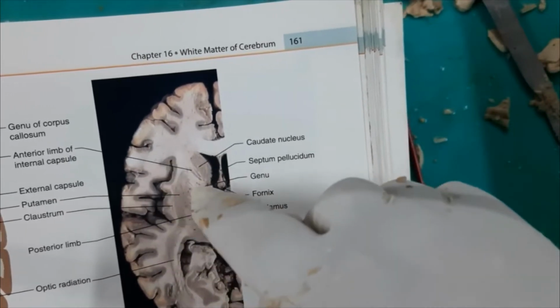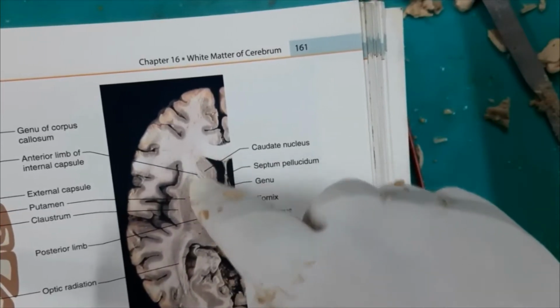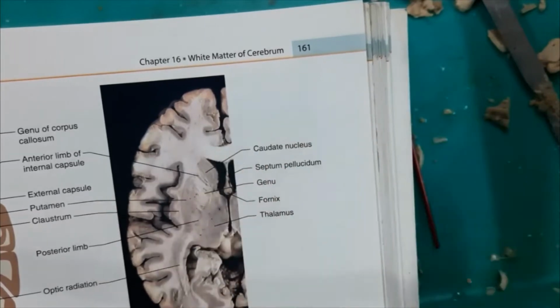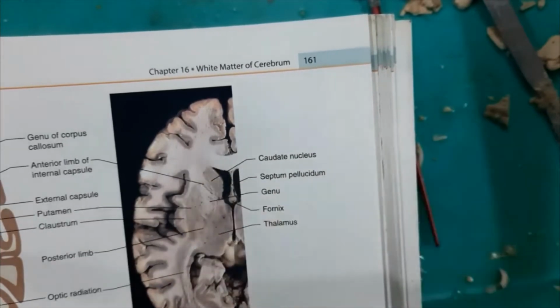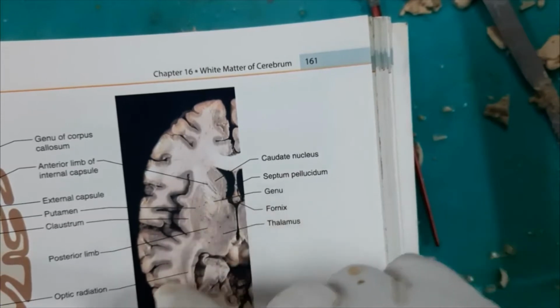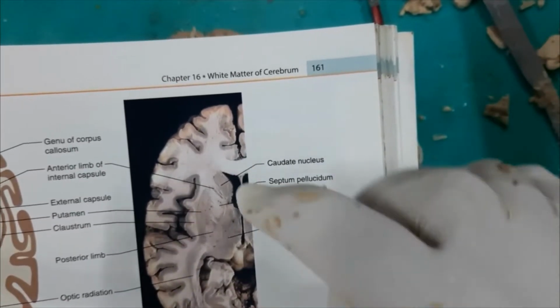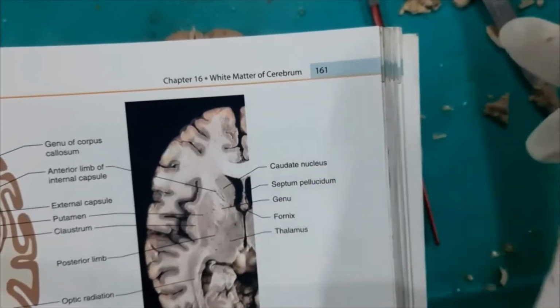This shows you the lentiform nucleus, and medial to the lentiform nucleus lie the anterior and posterior limbs of the internal capsule. The anterior limb is interposed between the caudate nucleus and the lentiform nucleus, and the posterior limb of the internal capsule and the genu are between the lentiform nucleus and the thalamus.